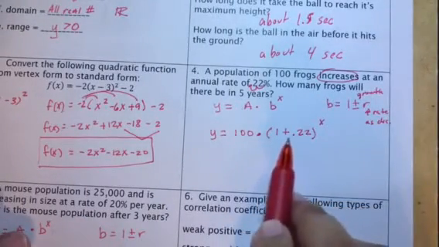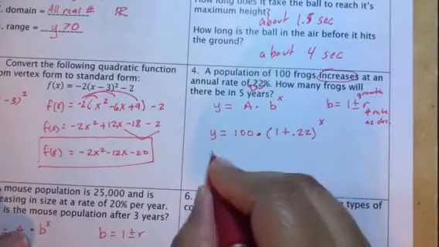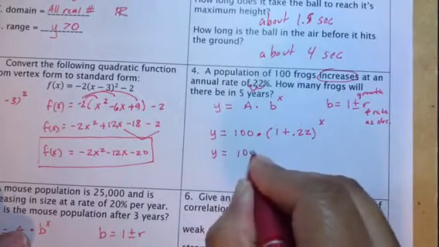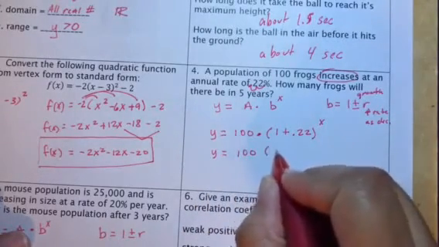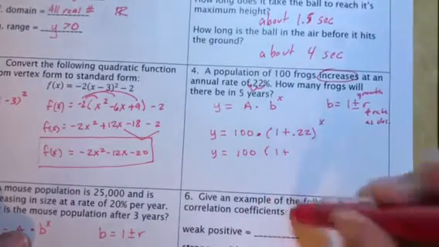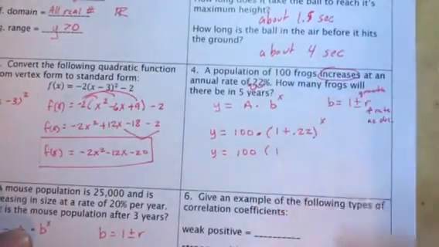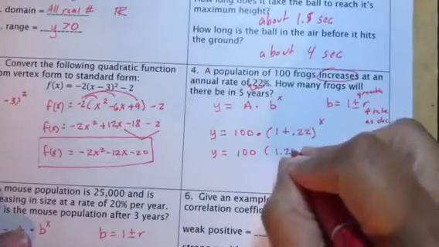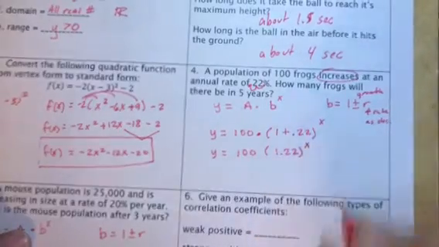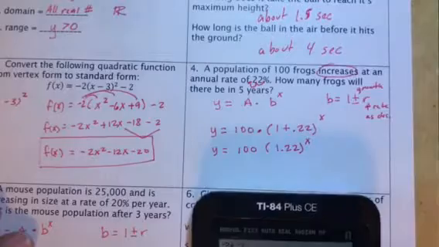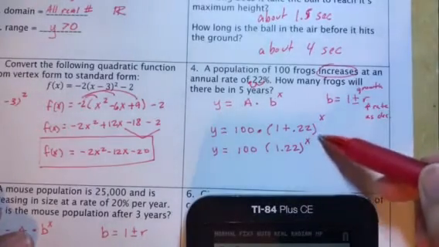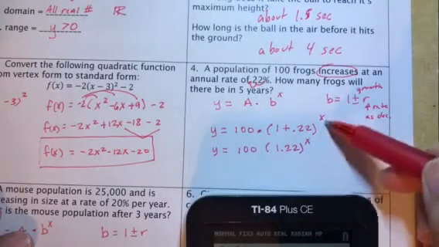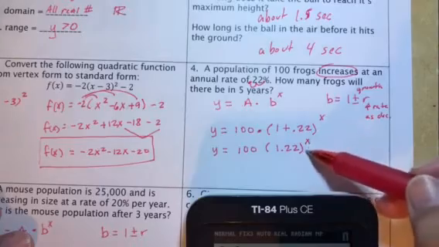Remember I told y'all that sometimes they like you to go a step further and actually add these two numbers together. But either way, whichever one you choose, it's going to give you the same answer. I'm going to put in the second one.